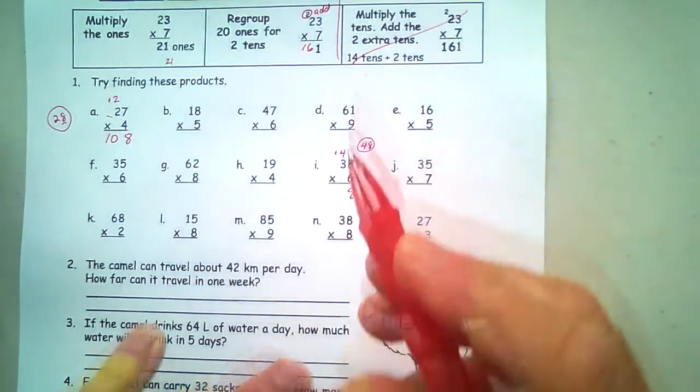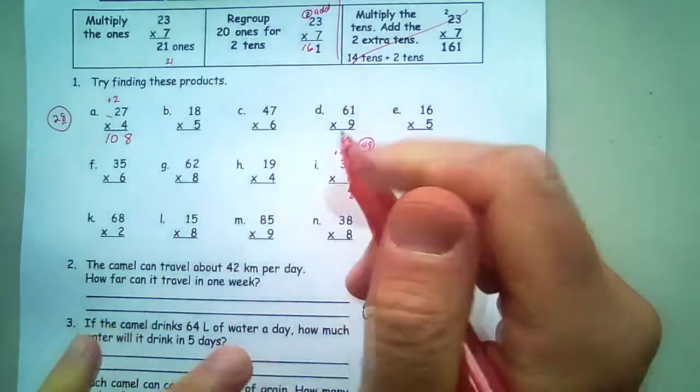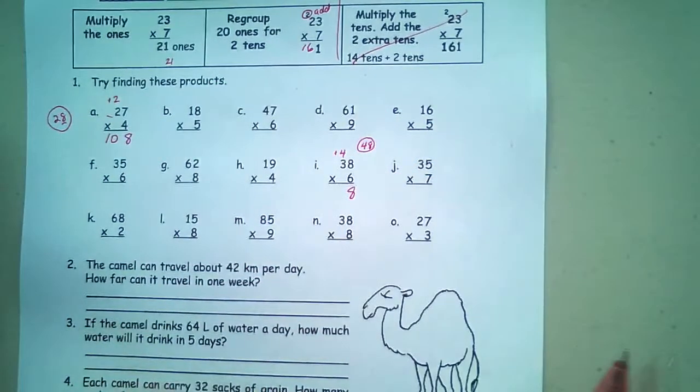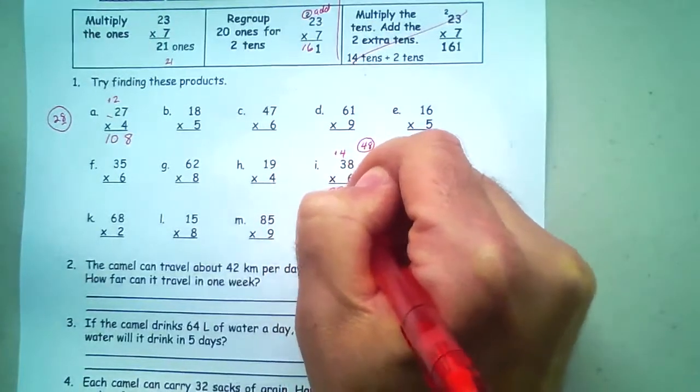Now, 6 times 3, I think it's 18. Yeah, it is 18. So 18, and you're adding your 4. So 18, 19, 20, 21, 22 gives me 228. Okay, and moving on down.